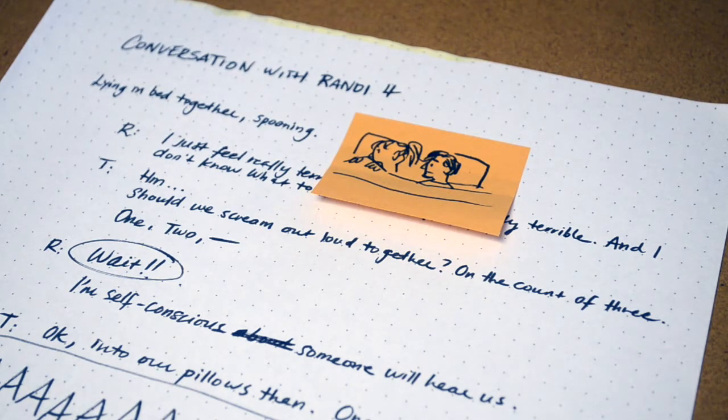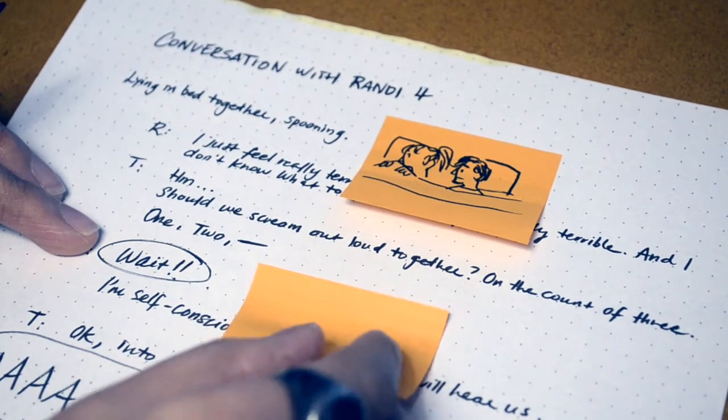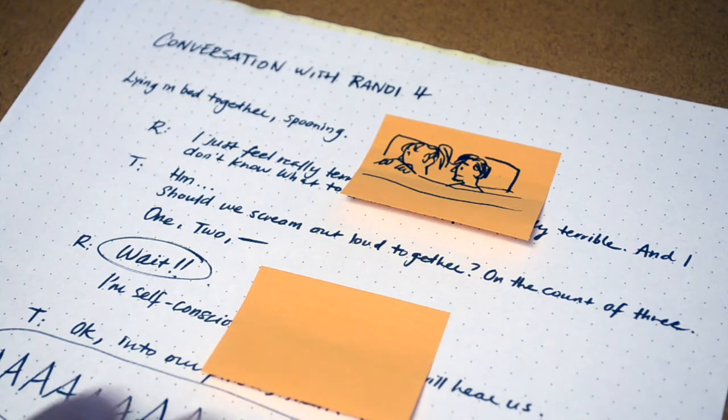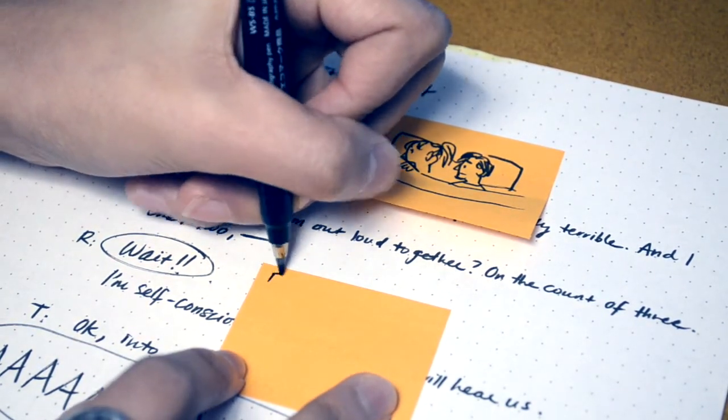And maybe here too, when Randy says, wait, I forgot to write down that she turns her head to look at me, so maybe I'd just put another one here to remind me.